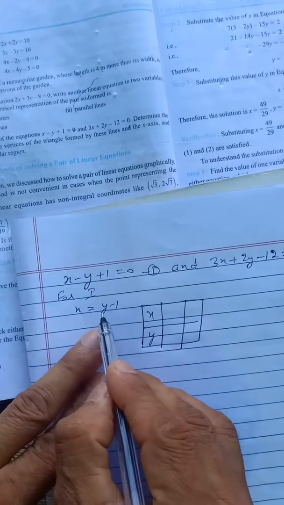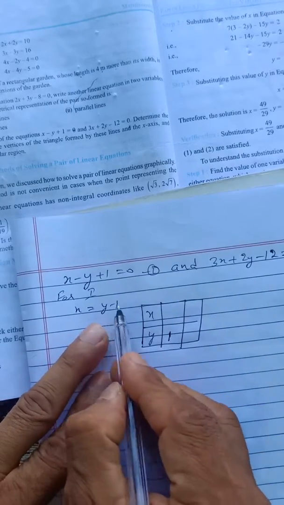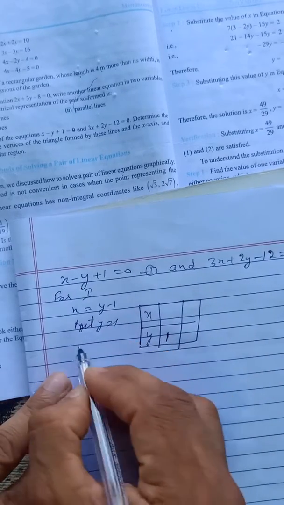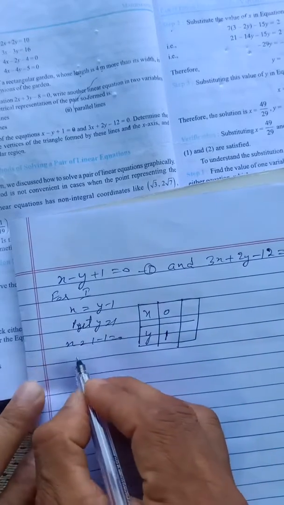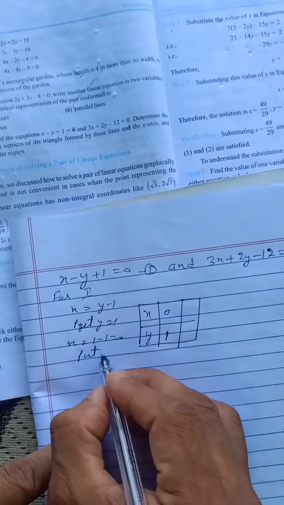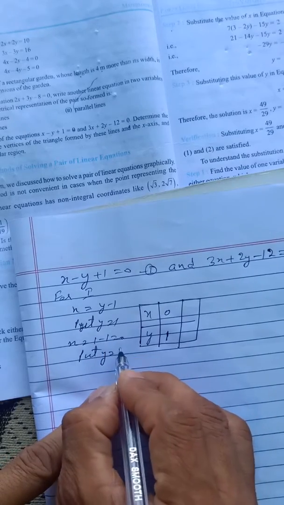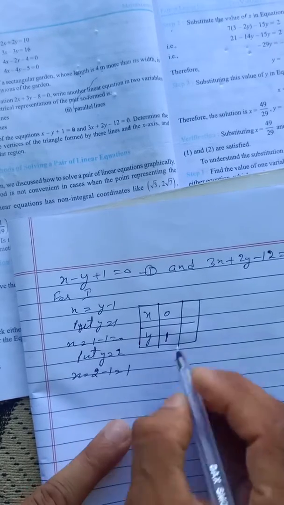Put the value of y as 1. We find x is equal to 1 minus 1, which is 0. Put y is equal to 2. x is equal to 2 minus 1, which is 1.